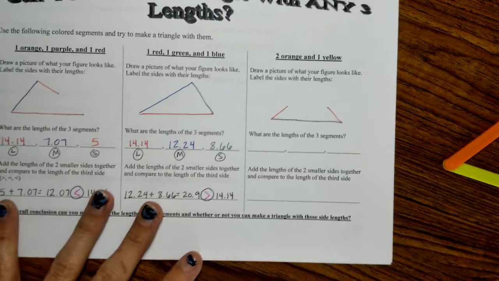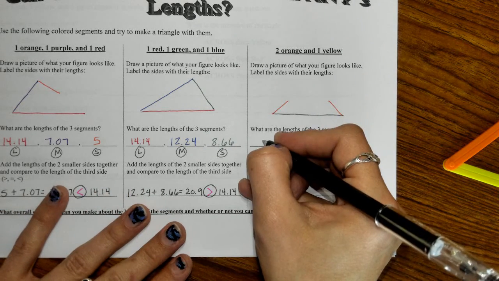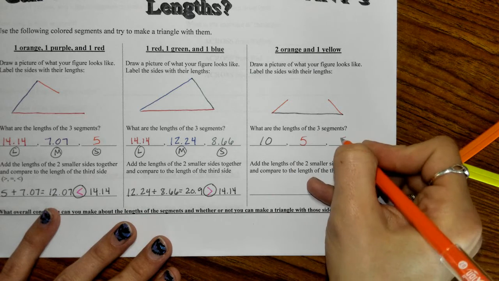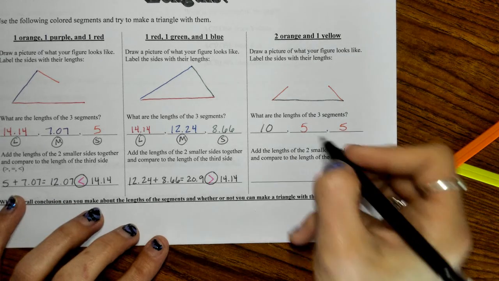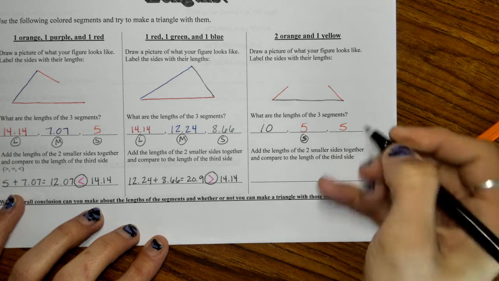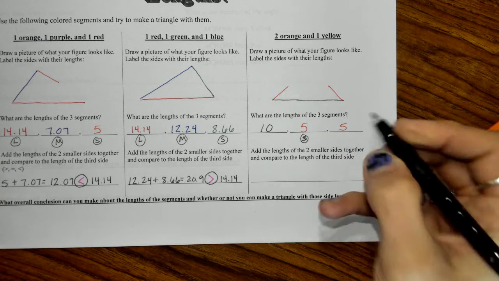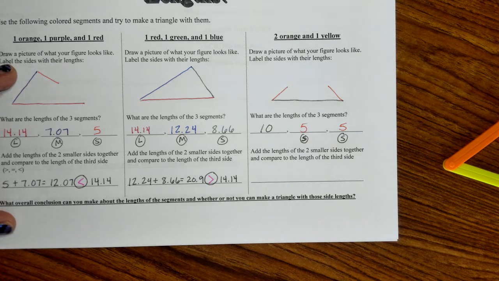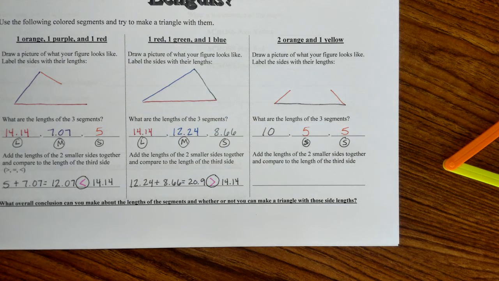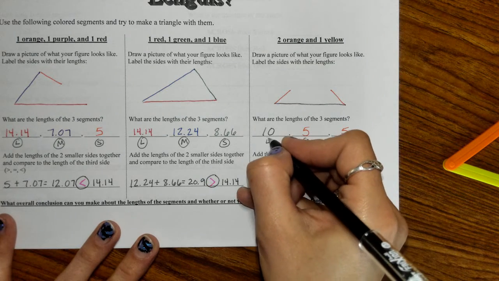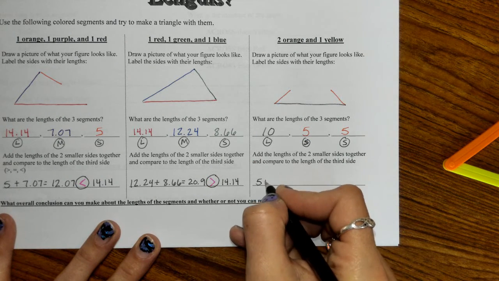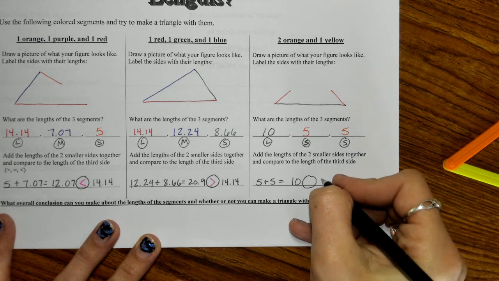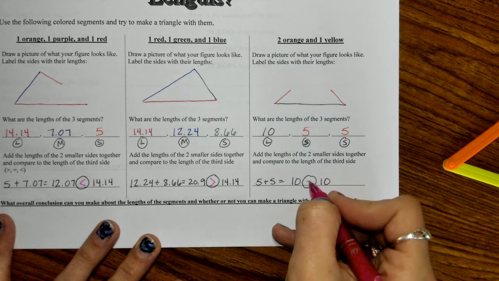Okay? So for our side lengths, the yellow was 10, and the oranges were both 5. So again, we're going to take the two smaller. Now, if you look at it, both these sides are the same, so you can either call them the small, or the small and medium. It doesn't matter, but those are the two that we're going to add together. When you have two sides that are exactly the same and they're smaller than the third one, you'll add them together. And then this will be our larger side. So we take that 5 plus 5, and we should all know what that equals, 10. We're going to compare it to that larger side, 10, and we're going to find out that this is equal.